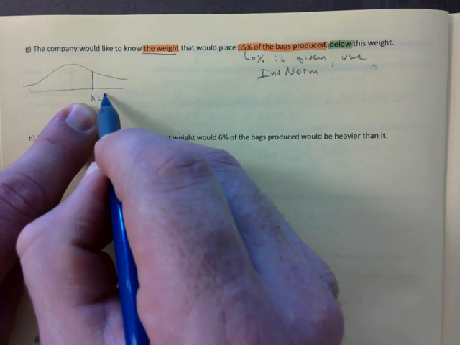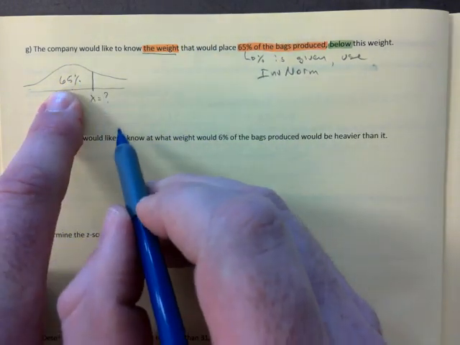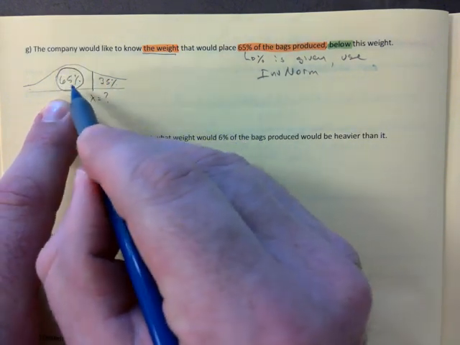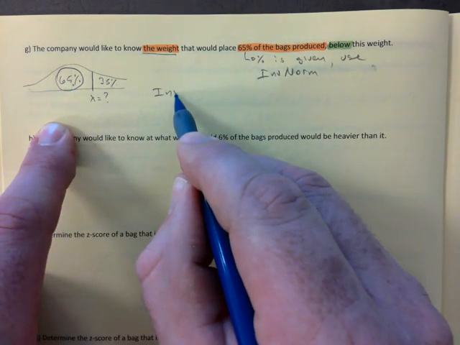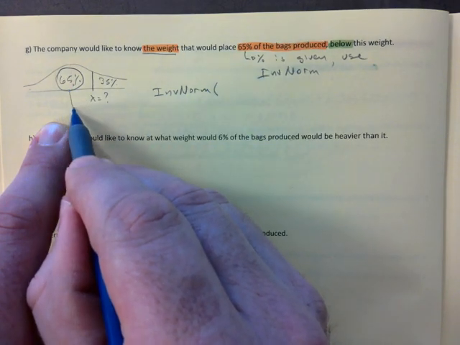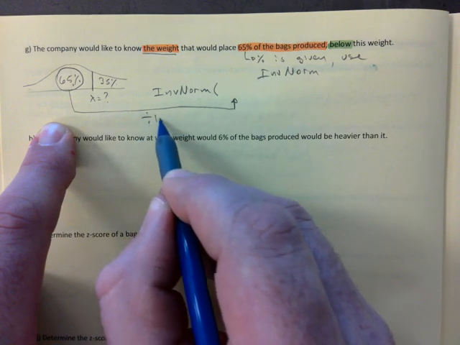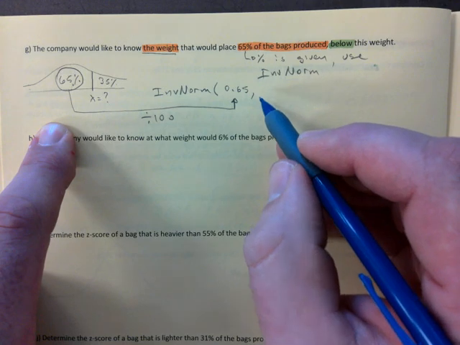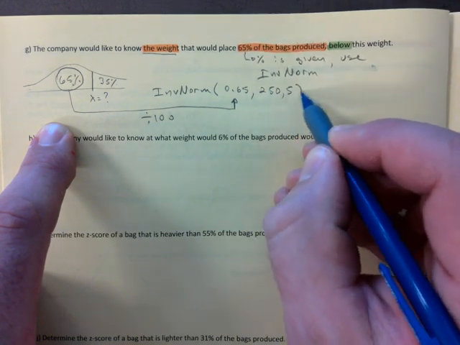This is the value we're after, where 65% are below, 35% therefore are above. So we go inverse norm. We take this and plug it in, but we divide it by 100, so 0.65, and then it needs the mean and the standard deviation as well.